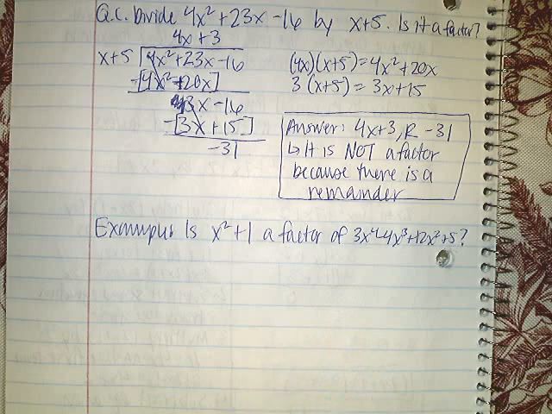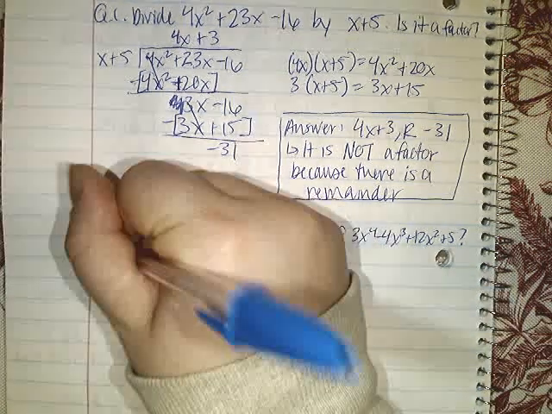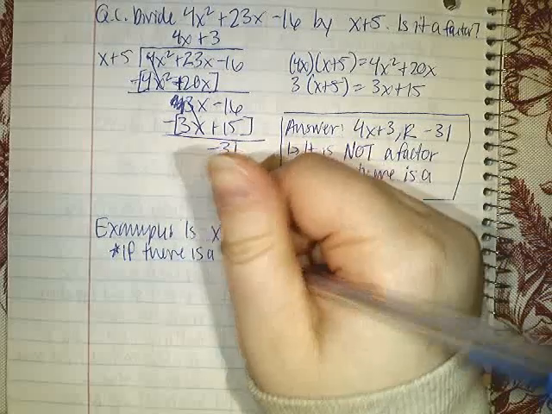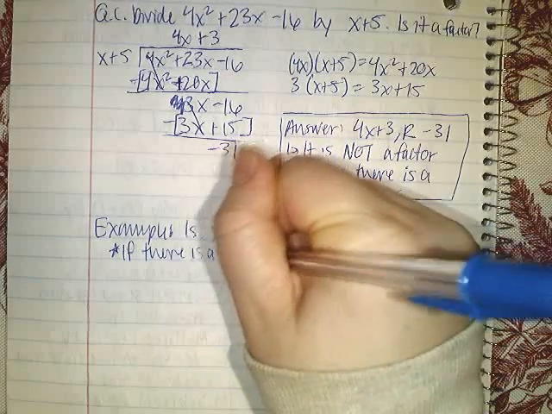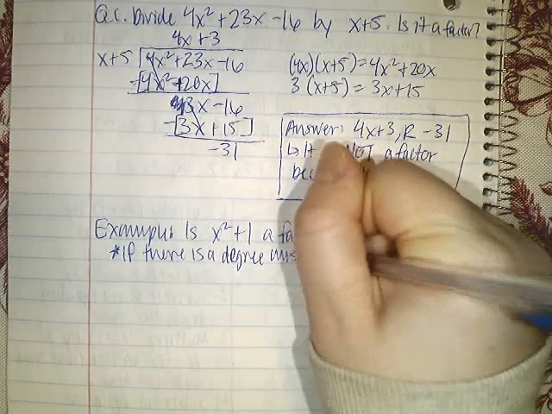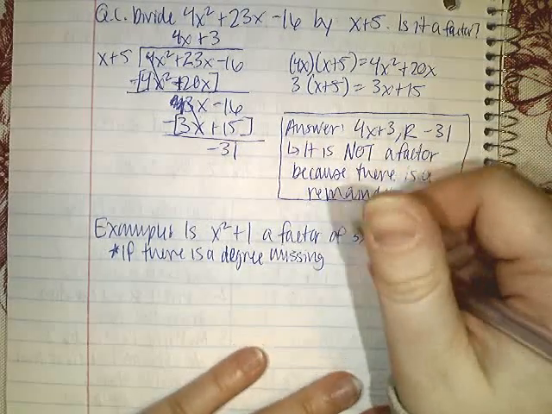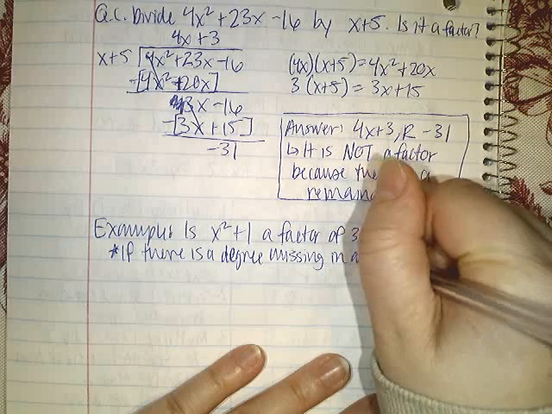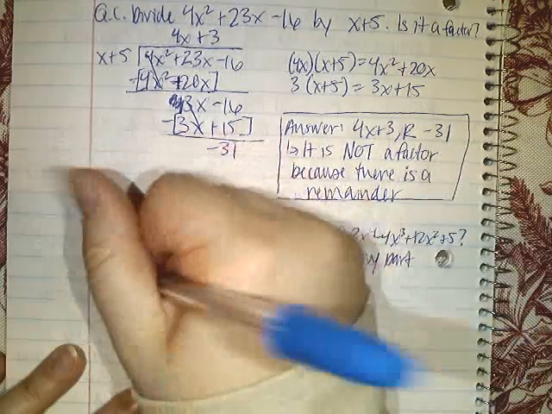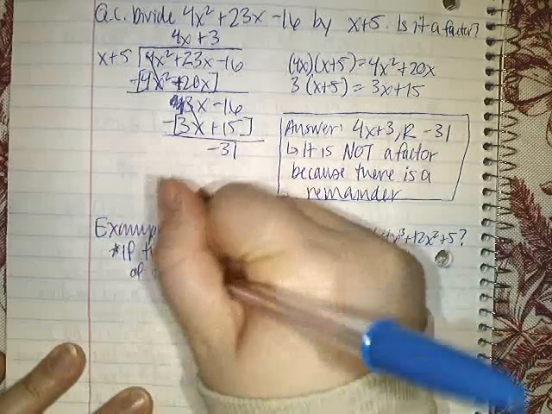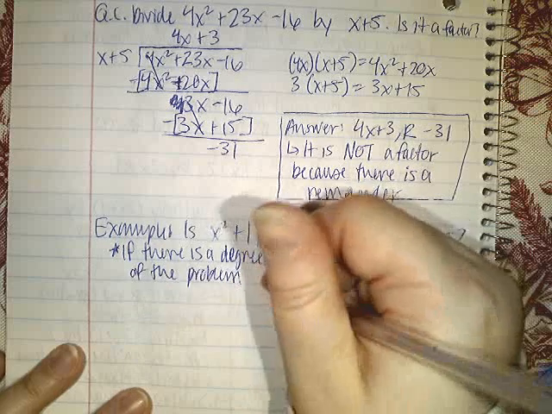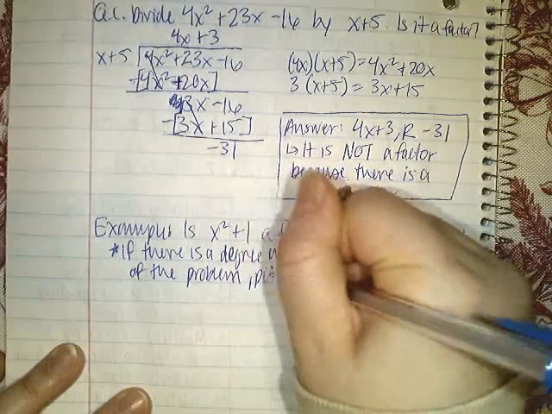So one thing that's going to be really important, if there is a degree missing in any part of the problem, put a placeholder of 0.